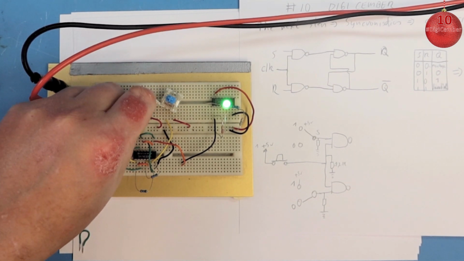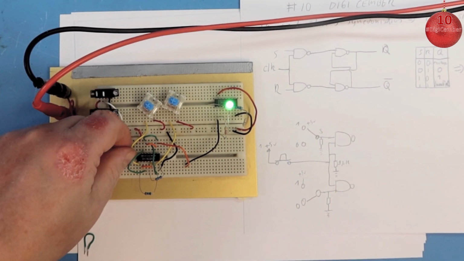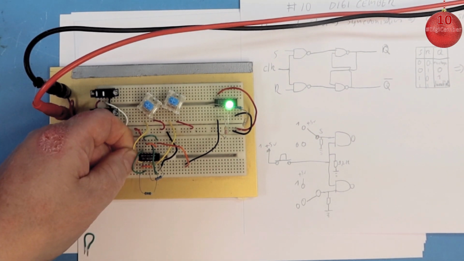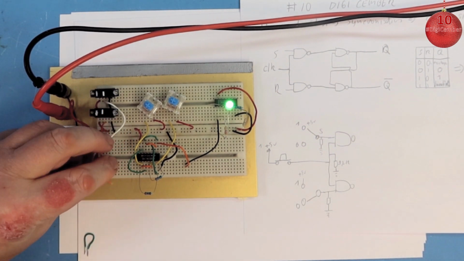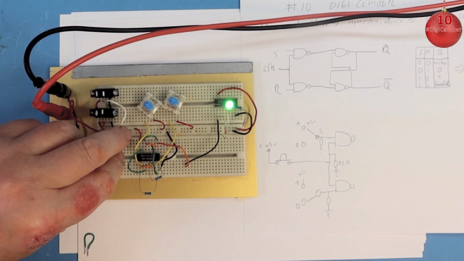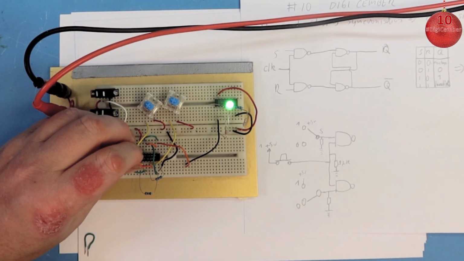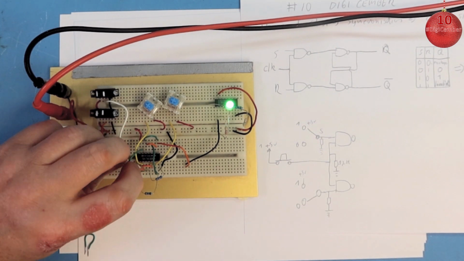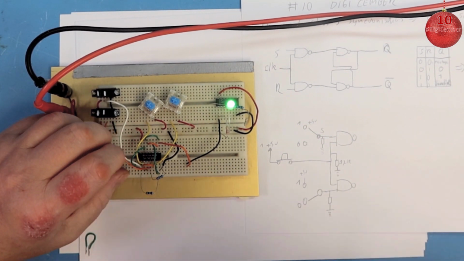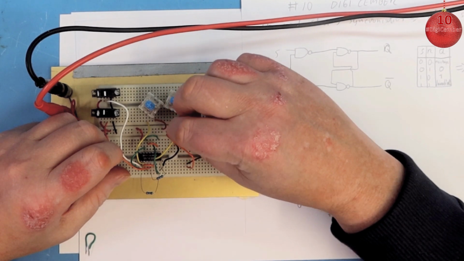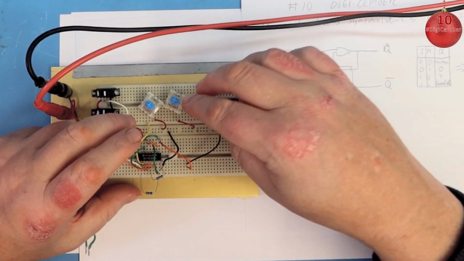I'm going to add this switch here to the first input, this switch here to the second input, and I'm going to remove that one from this push button like so.